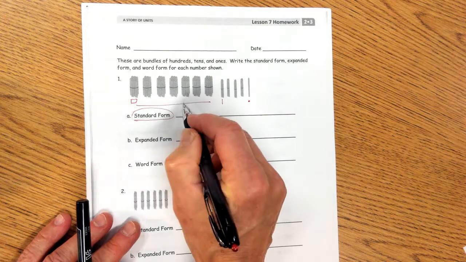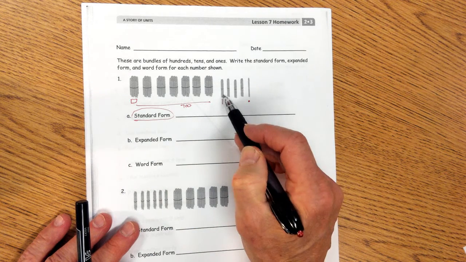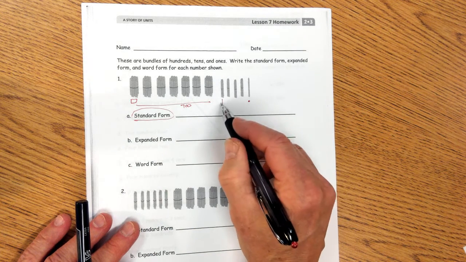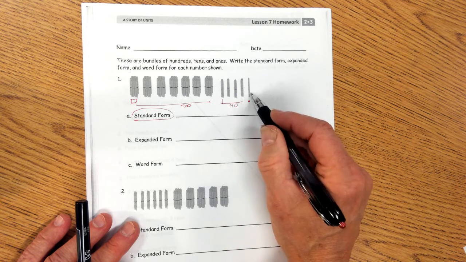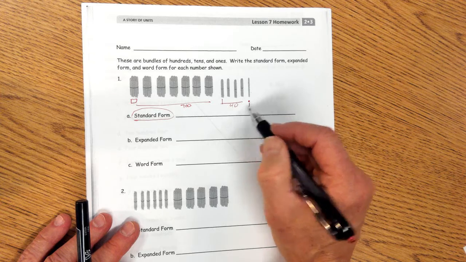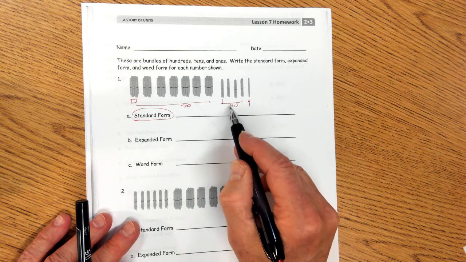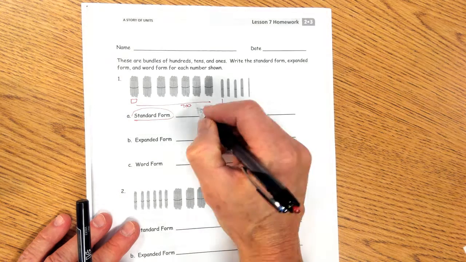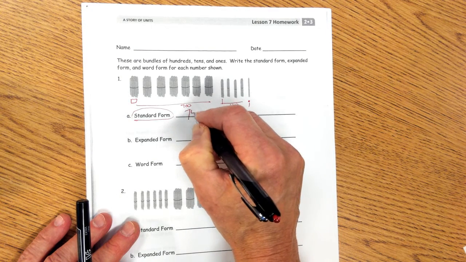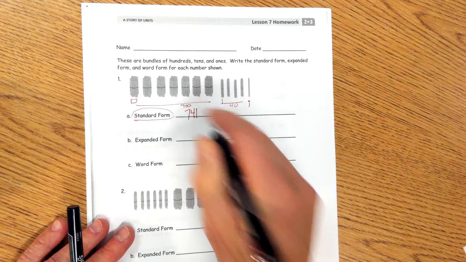We got 700s, 10, 20, 30, 40, right? We've got 4 tens with a value of 40. We've got 1 one with a value of 1. Let's stick it together. 740 and 1 make 741. The standard way that we write 741 is like that.